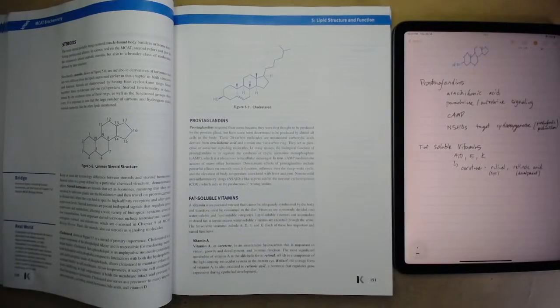During development, epithelial... By epithelial development, do they mean in the early stages of life or just throughout life? Development, not like growth and replenishment, but development implies at birth, right? Like that process.